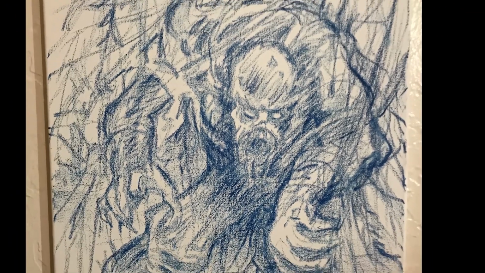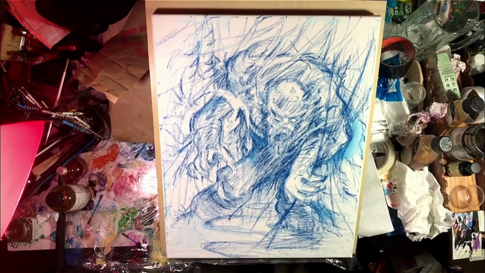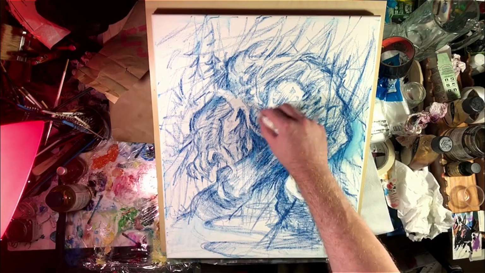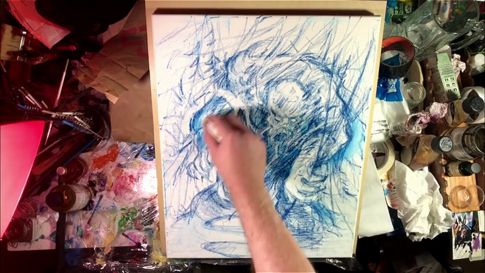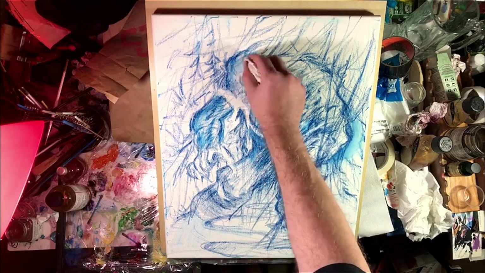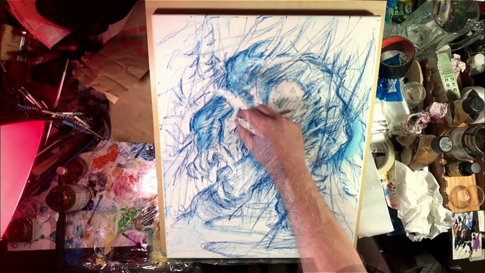And so now, as you can see, the first stage of this oil painting has been finished using an oil crayon. And now I'm going in there with just a bit of mineral spirits on a rag and smudging it around.